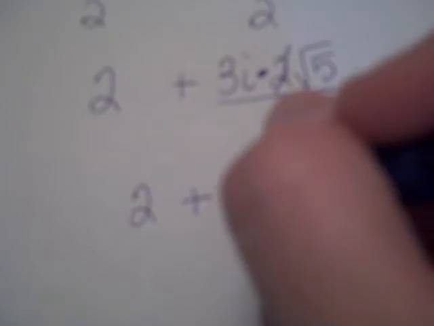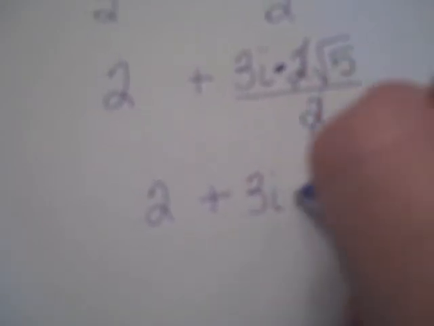My complex number has my nice pretty real part, which was 2, and now it's got this complex part, which is a 3, an I, and a square root of 5. And that's my complex number. So my real number, the A part, is equal to 2, and B, which is the coefficient for the I, is 3 square root of 5.